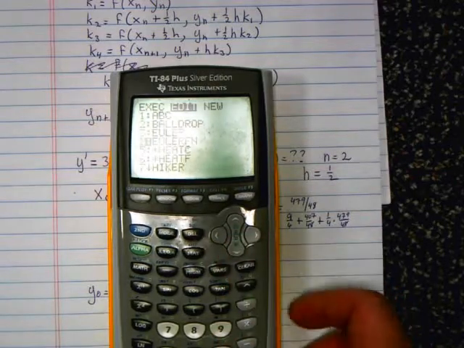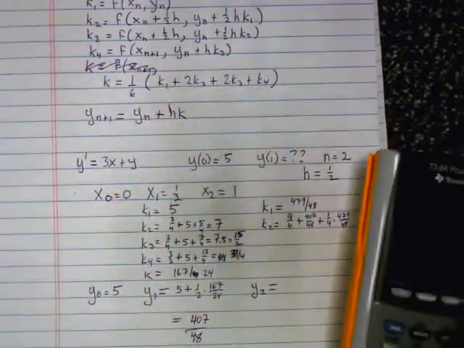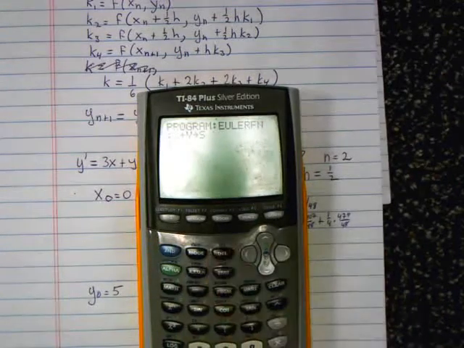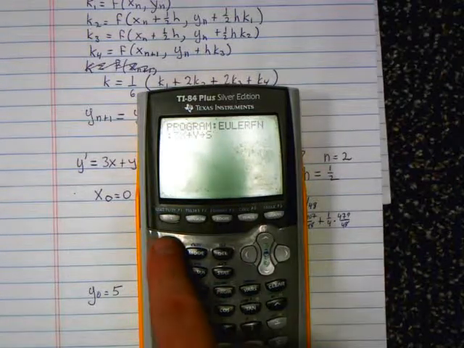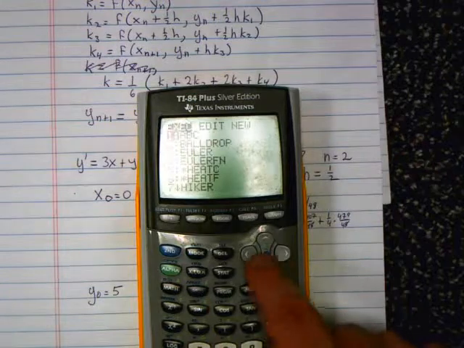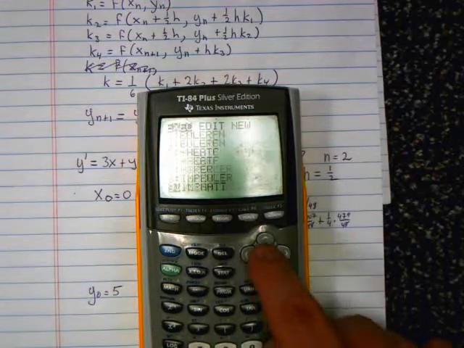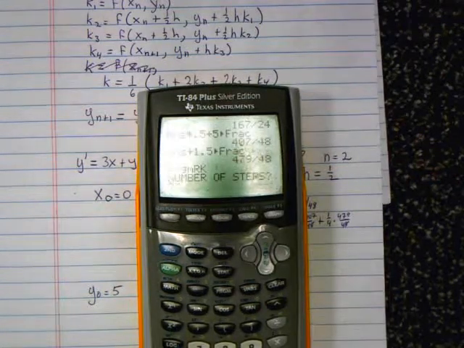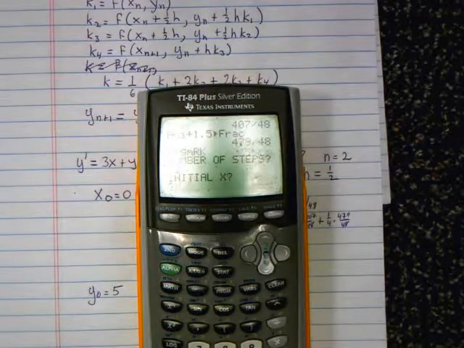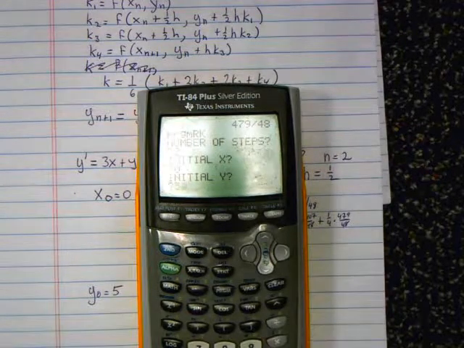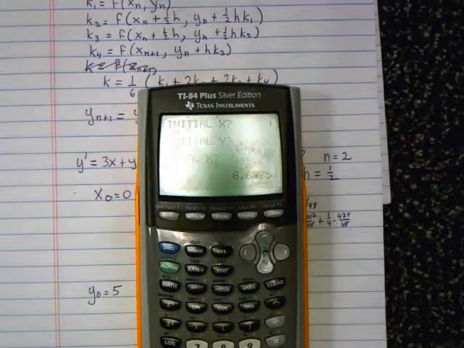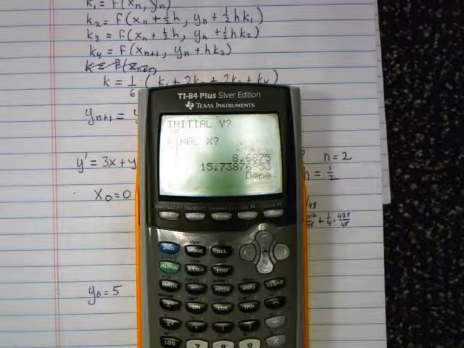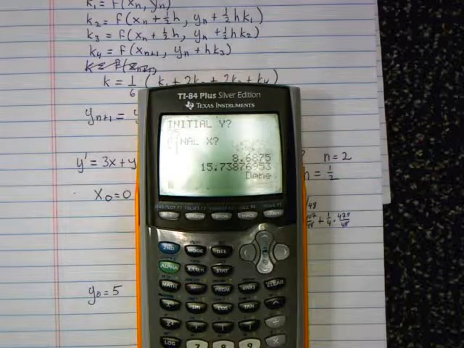George's program. Our function this time is 3x plus y. And then you create a program. Number of steps, 2 steps. Initial x, 0. Initial y, 5. Final x, 1. And the calculator tells you after 2 steps the answer would be 15.7388, accurate to 4 decimal places.